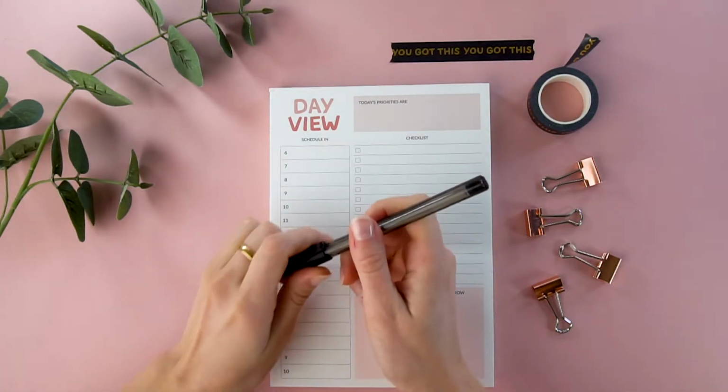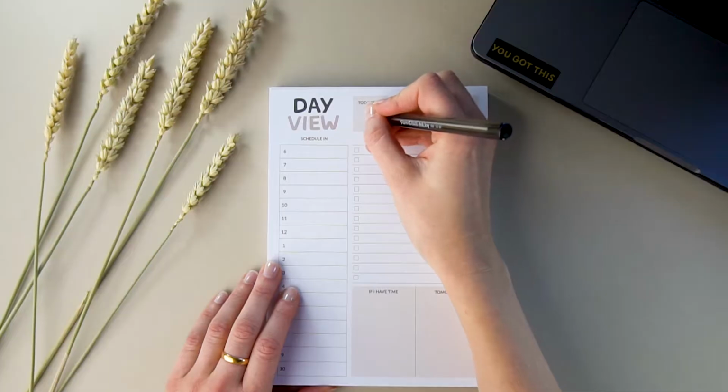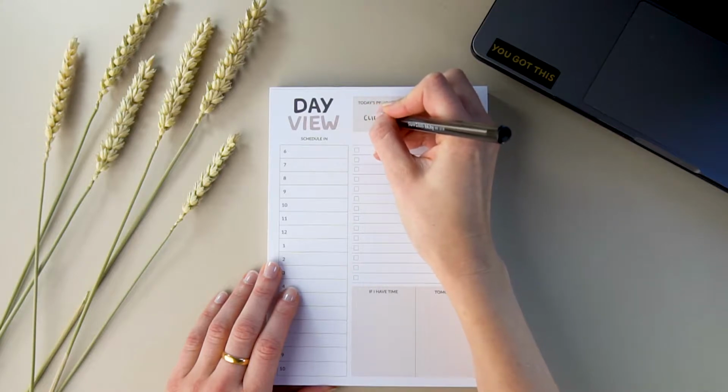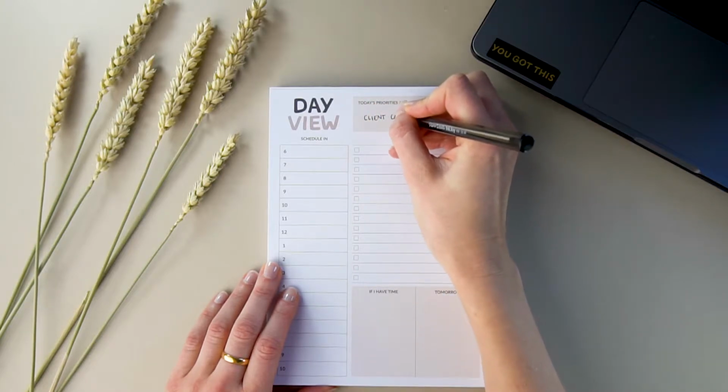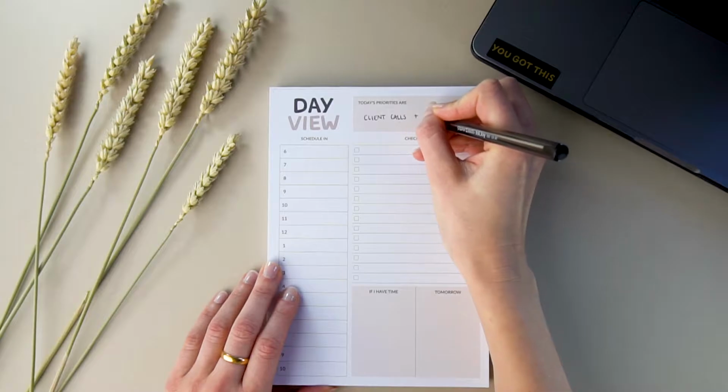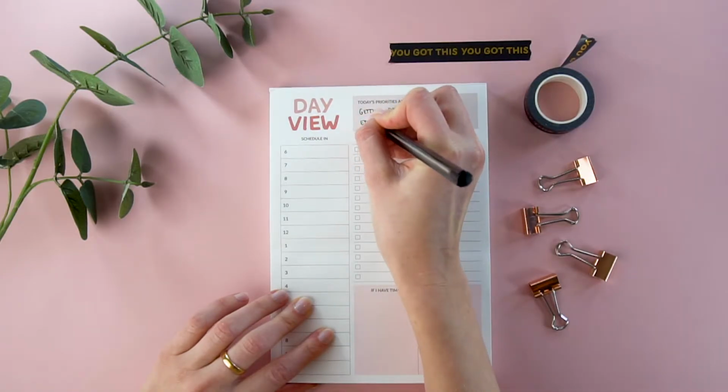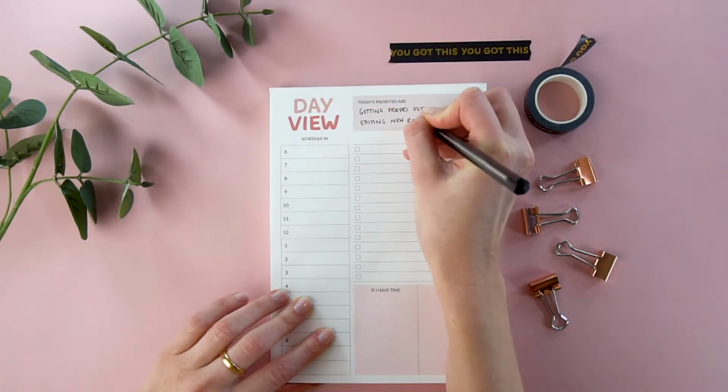The day view exists to help you get intentional about the details of your day by outlining what you're going to do and when. When it comes to planning your day, you always want to begin with your priorities. It's very easy to get overwhelmed by all of the things that need to get done, but by knowing what your priorities are, you not only know where to begin, but you also know which tasks are and aren't essential.